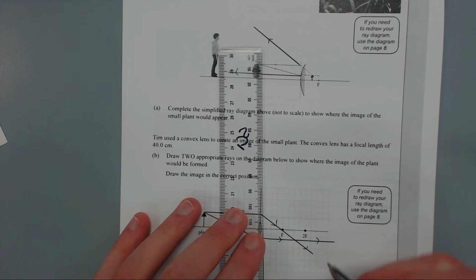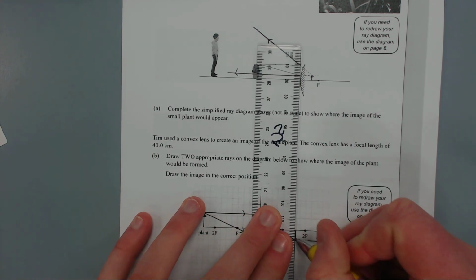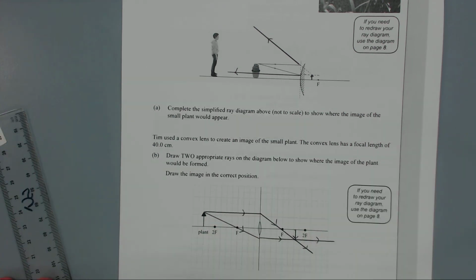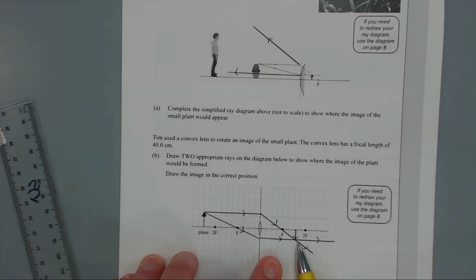So I'm going to use my ruler for this. If we draw the image here, there we go, and we draw the arrow to show that it's upside down. In this case it's a real image because you can project it onto a screen, and it is diminished. If I can, yeah, it is diminished. Right, next question.